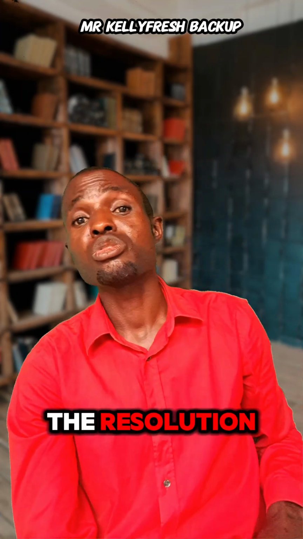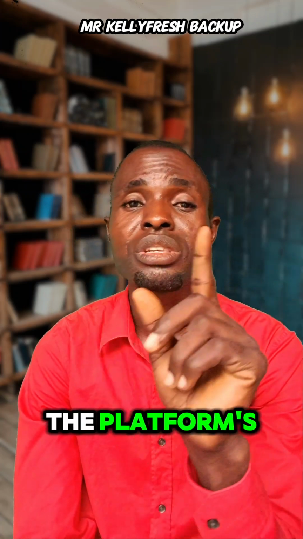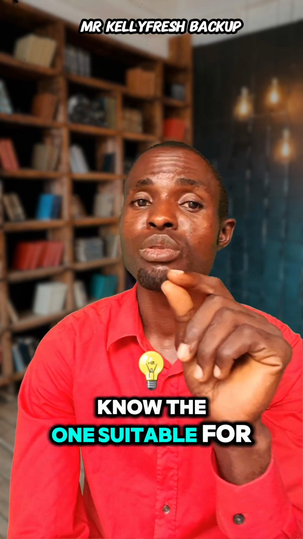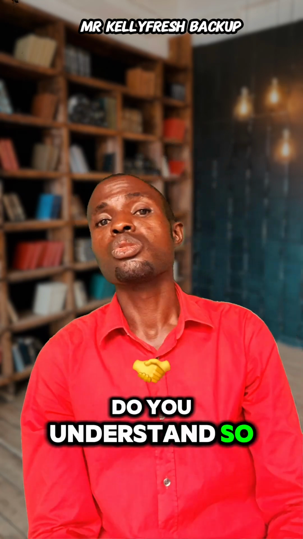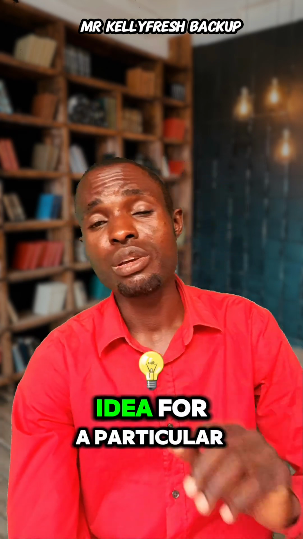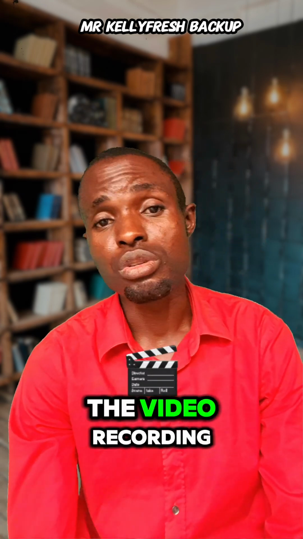For you to know the resolution best for a given platform, you have to check the platform's settings or specification. Then you will get to know the ones suitable for the platform. Do you understand? So my point here is that you should always determine the aspect ratio ideal for a particular platform before you proceed with the video recording.